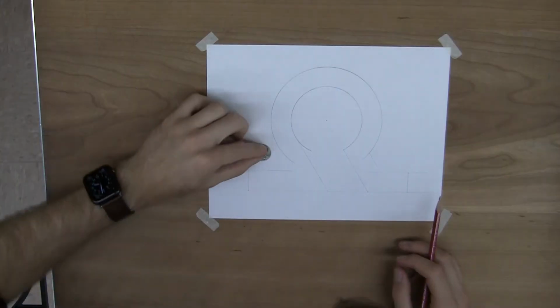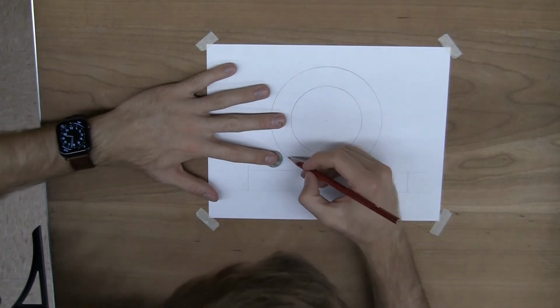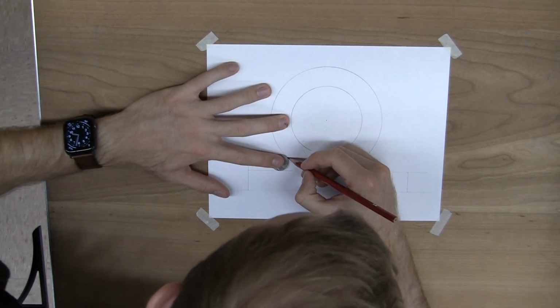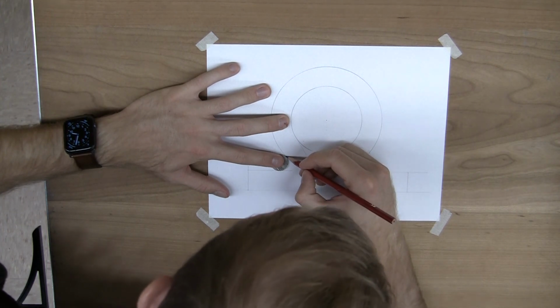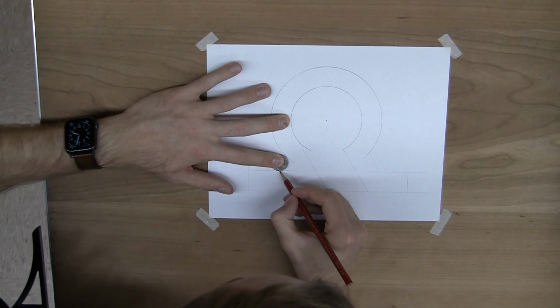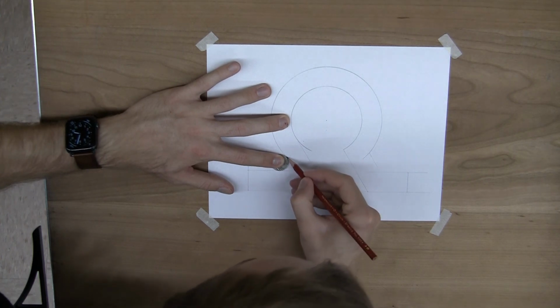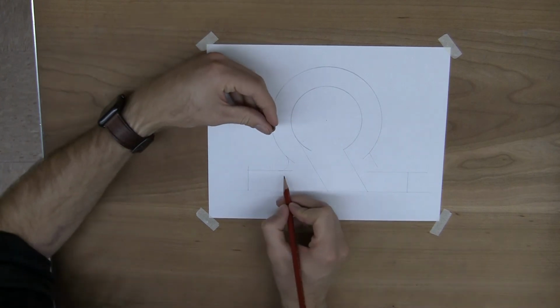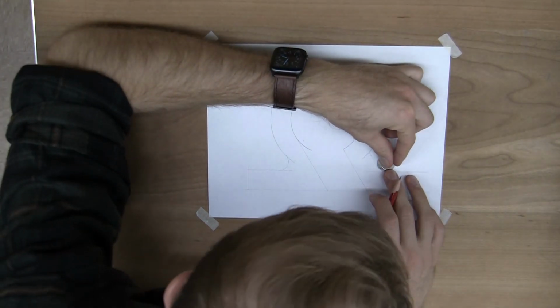So what I'm going to do is take this nickel and put my pencil on my arc. I'm going to move it right until it lines up and gives me a tangent arc from this line to that arc. There might be a little bit of a double line right down there.